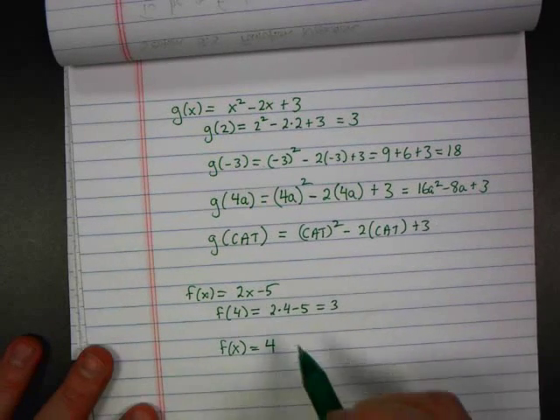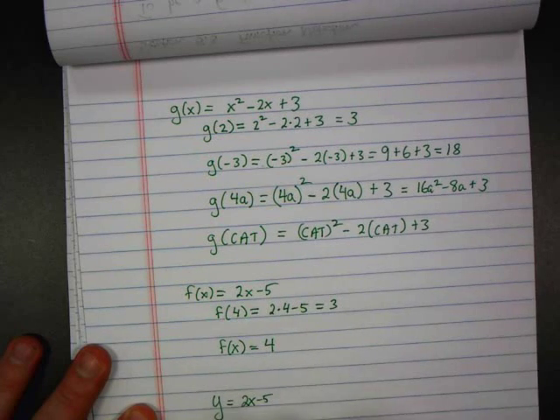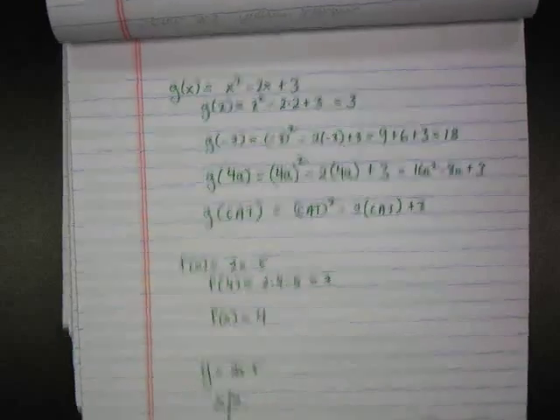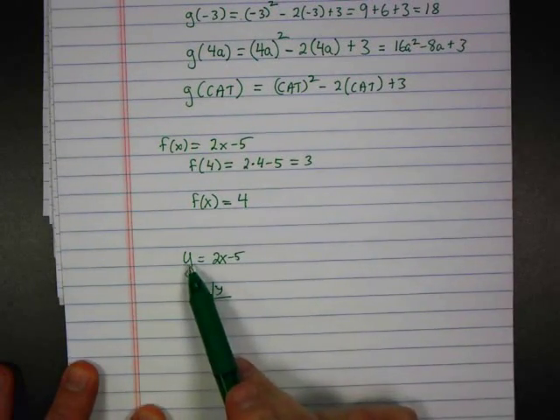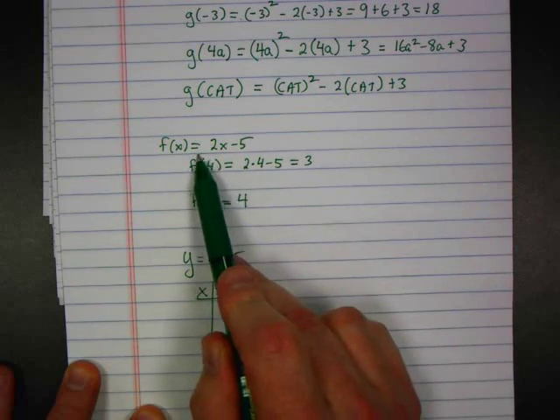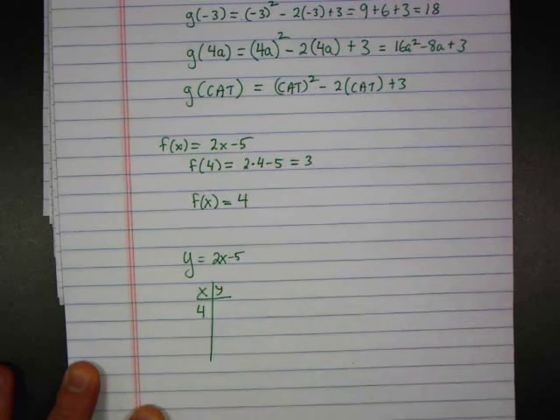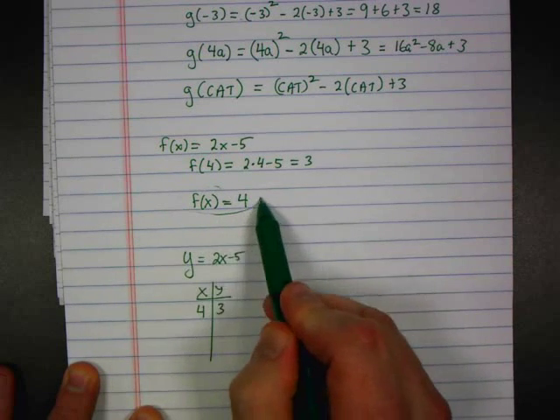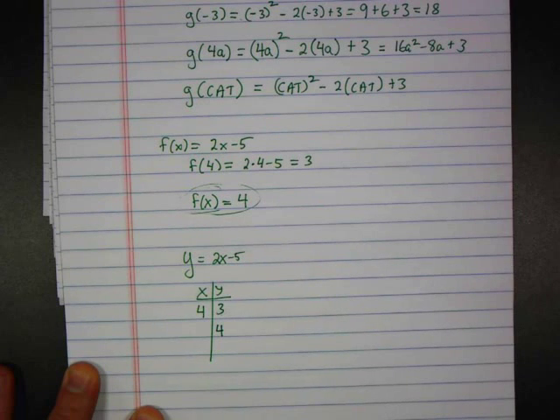Here's what I've done to you. Instead of writing the symbol f of x, we could write y equals 2x minus 5. So this symbol means what? Y equals 4. Well, this first symbol means x equals 4, right? And we plugged in x equals 4, we got 3. This symbol means y equals 4, and what do you need to do? Figure out x. And it's a little bit harder.